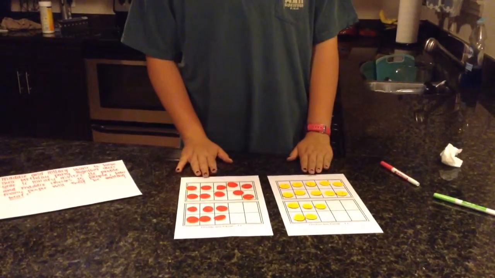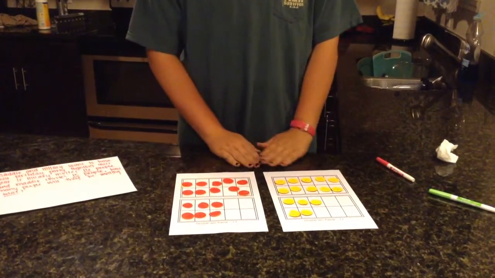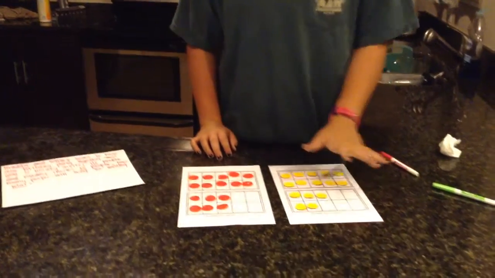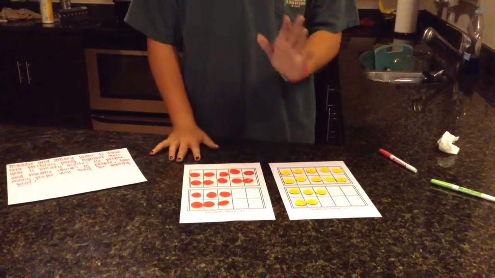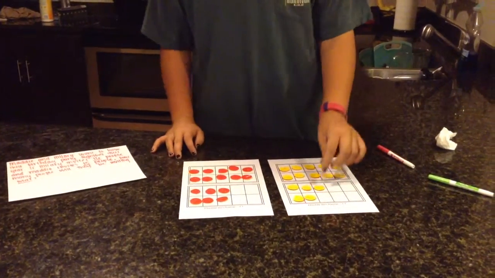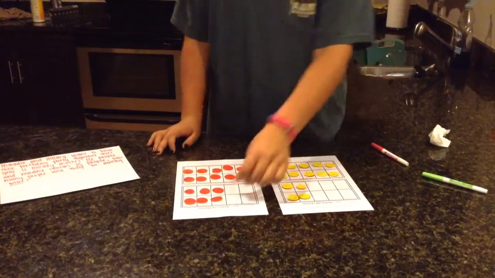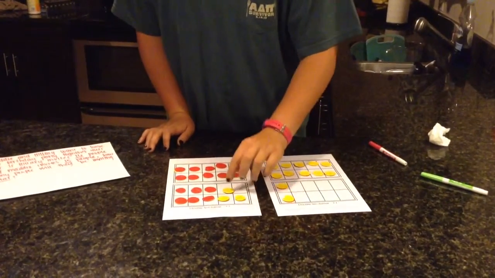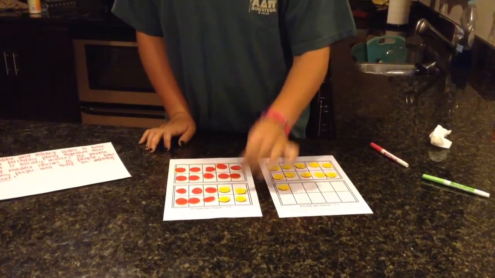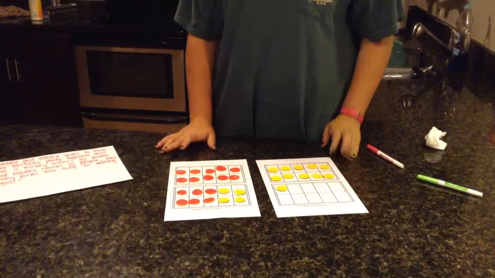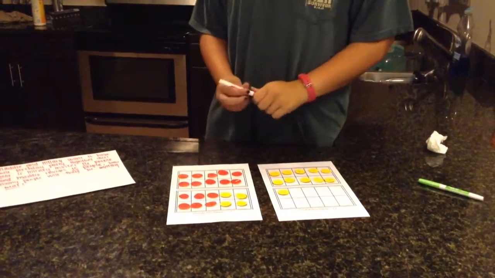So like I said earlier, this is an addition problem, so we need to add the two together. As you can see, we cannot just move all of these over to Hillary's side because there aren't enough spaces in the two double 10 frames. So we're going to just move as many as we can. So we're going to move 1, 2, 3, 4.